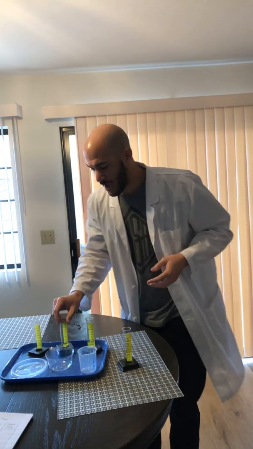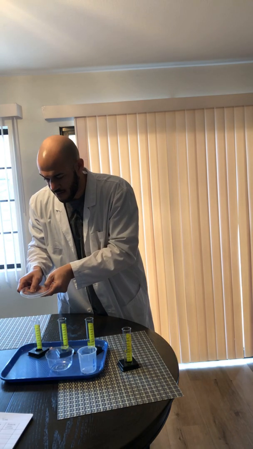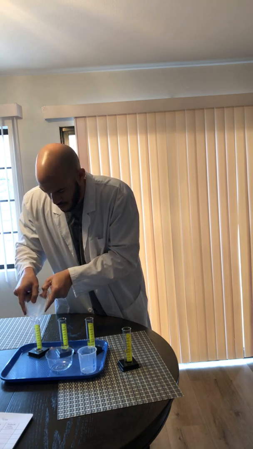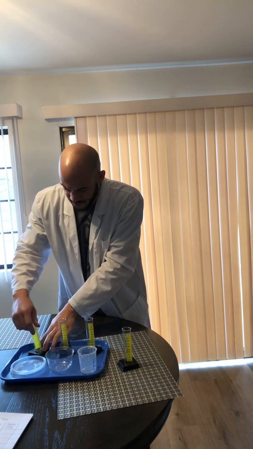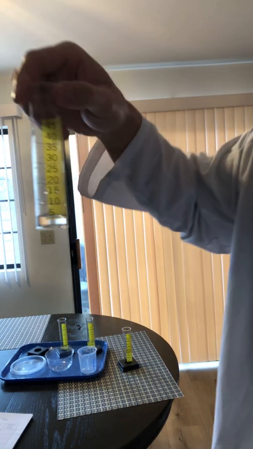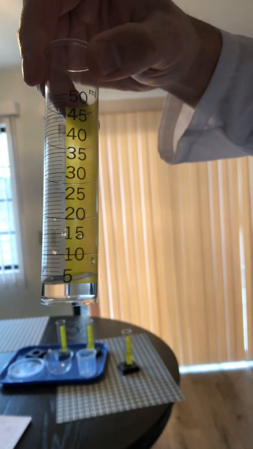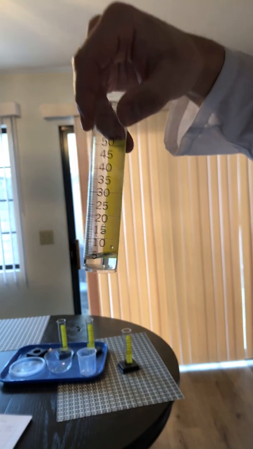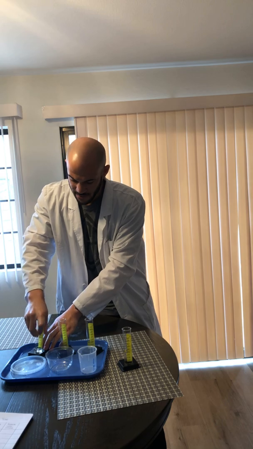And finally, we have our flat lid. I'm going to have to fold this. Probably going to have to take this out. Our flat lid. Look at this. There is not much left. We started with 25, and we maybe have 4 milliliters of water left that was originally in our flat lid.